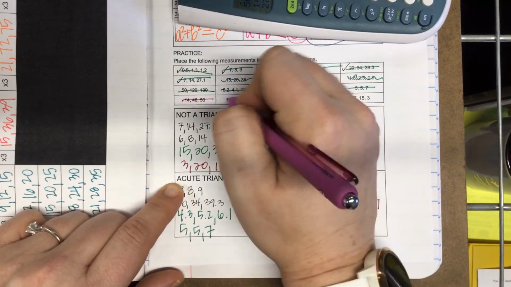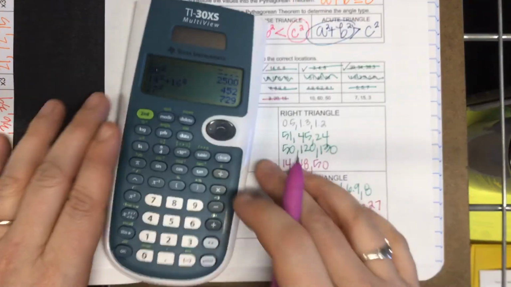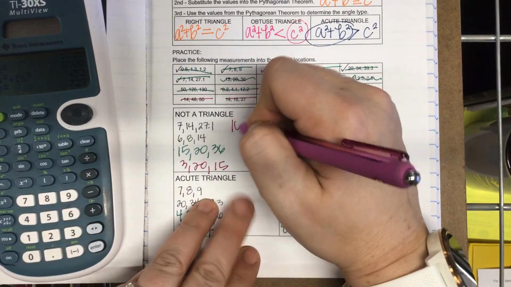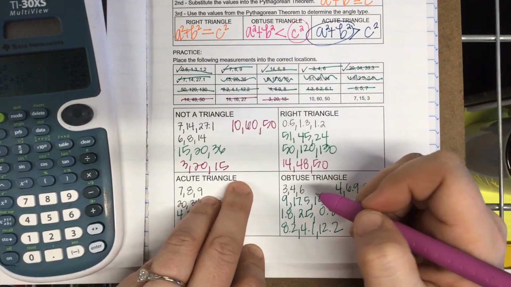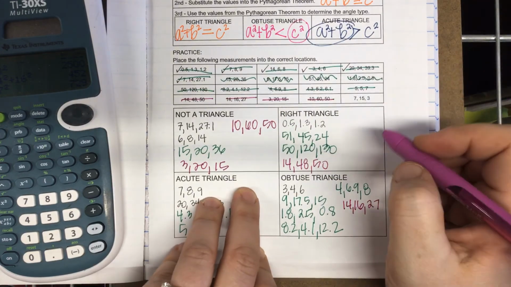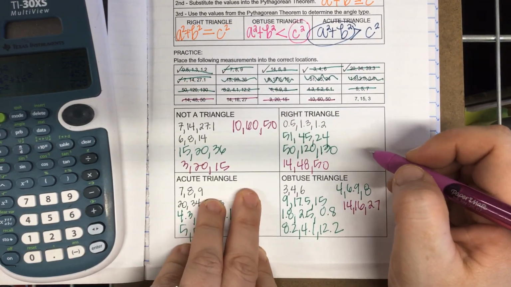Don't forget, eyeball it. Is A plus B bigger than C? It can't be equal to it. It has to be greater.